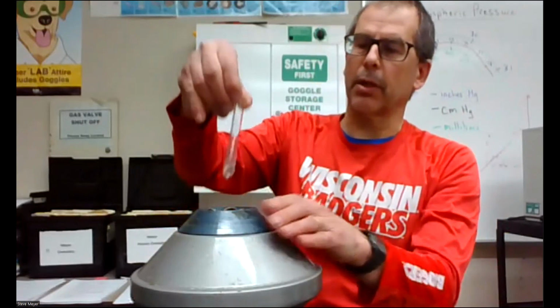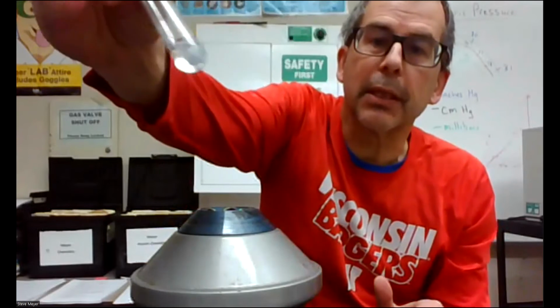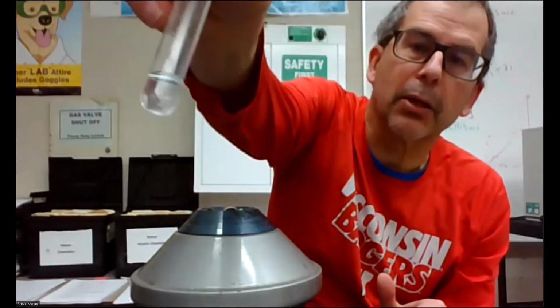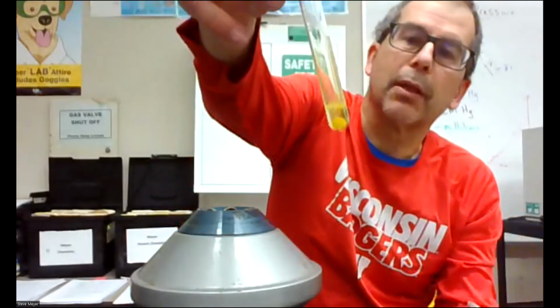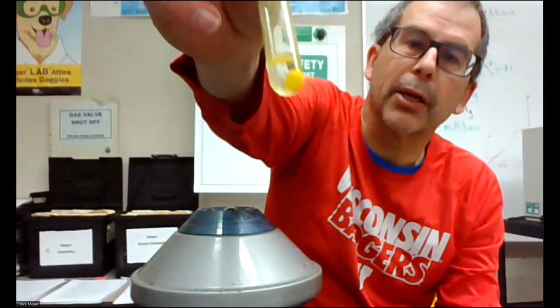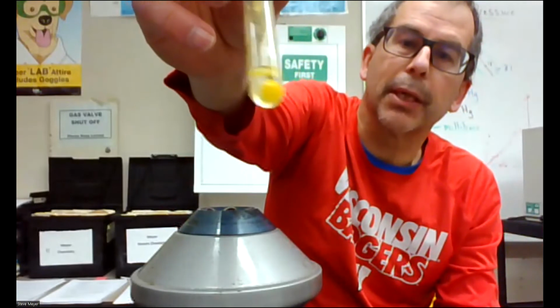So we give it a little spin and slowly stop it. I take a look, and I don't know if you can see it, but it looks like a clear solution with a white solid on the bottom. So that's separated out. This was the third reaction: it's clear, but there's the yellow precipitate on the bottom. You can see how that separated out completely.